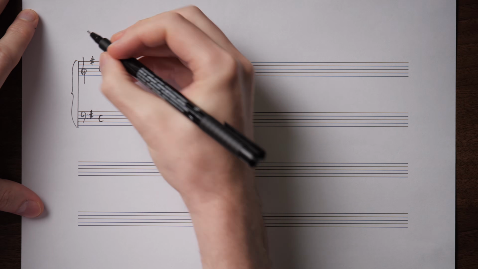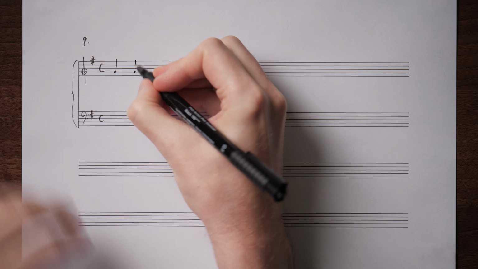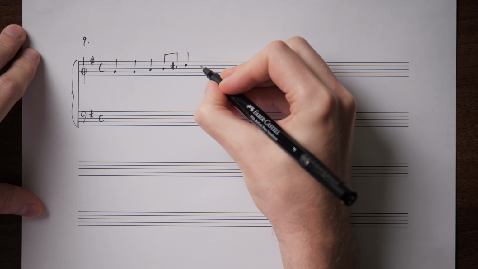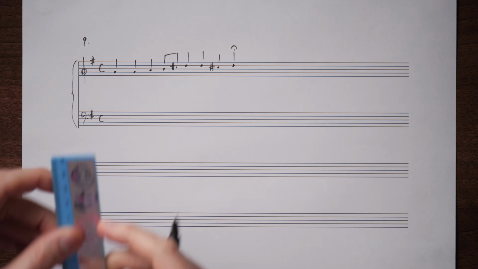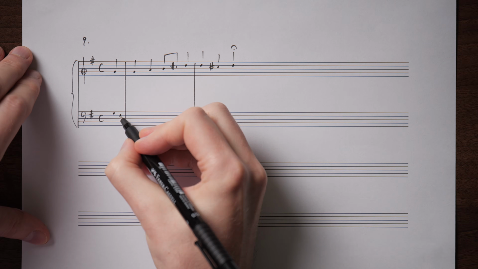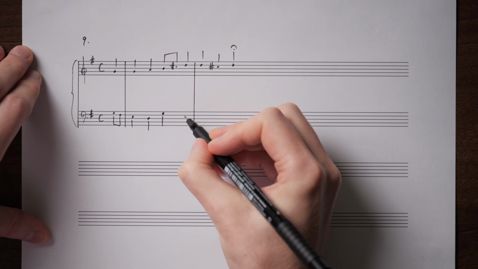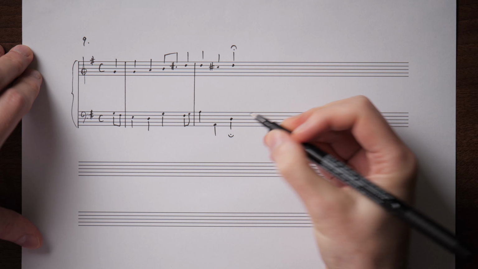Another common type of modulation is for the tonic chord in a major key or a minor key to be reinterpreted as the subdominant in the dominant key. For example, Chorale 9 is in G major.